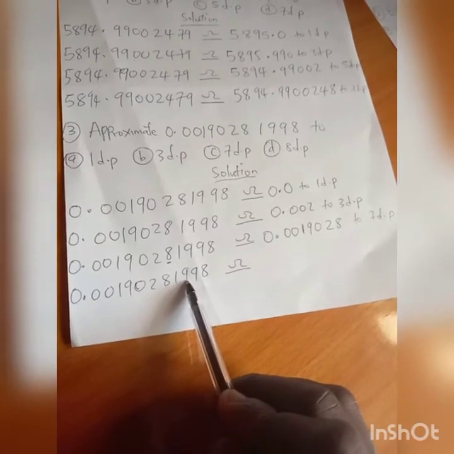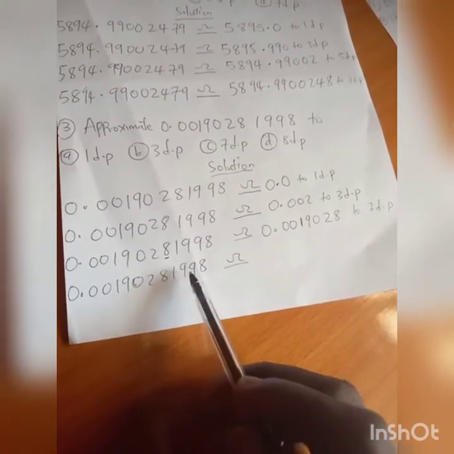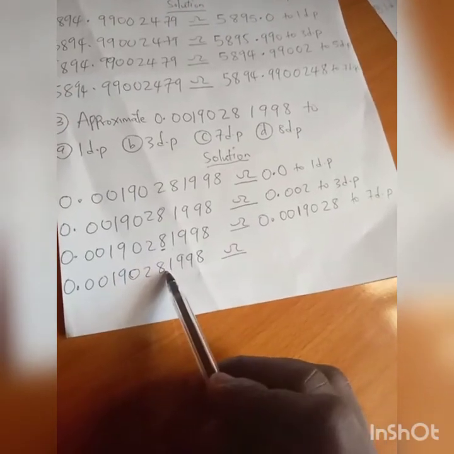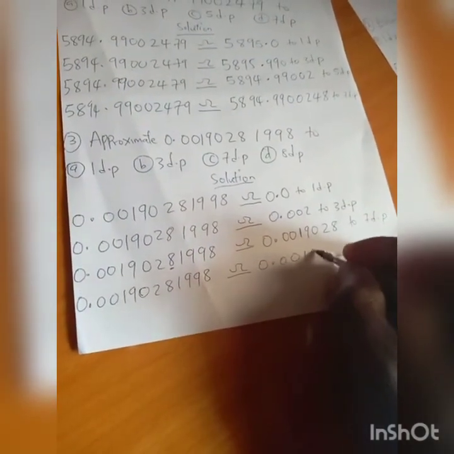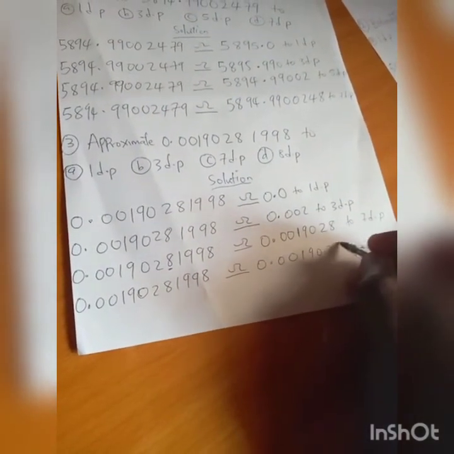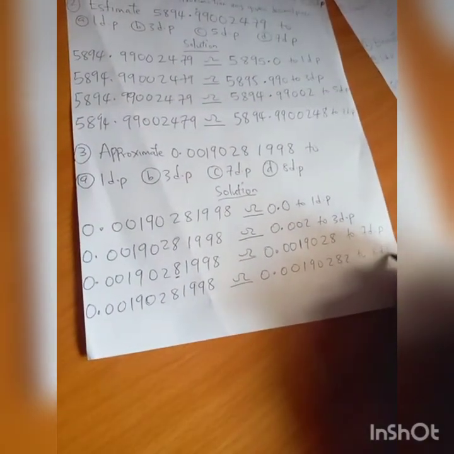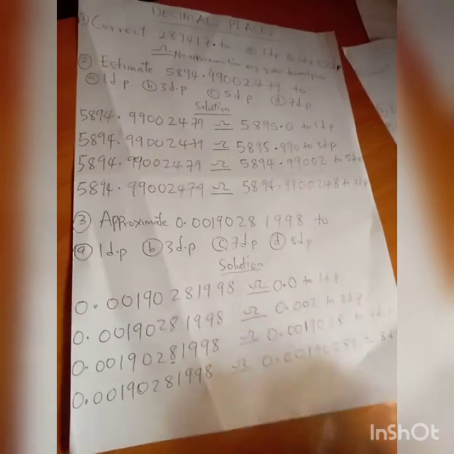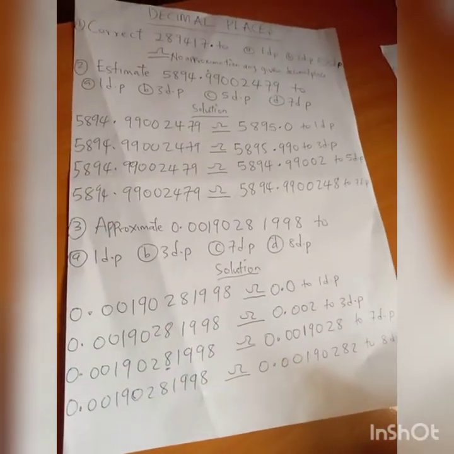The 9 that is after the 8th digit is up to 5. Call it 1, add it to this, it gives you 2. You have 0.00190282 to 8 decimal place. So that is how to do approximation of numbers to any decimal place.